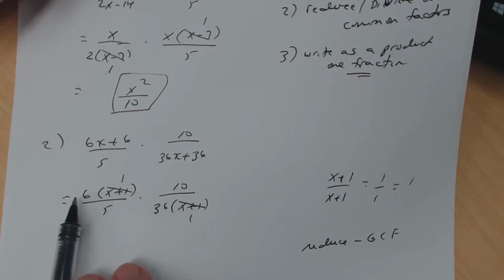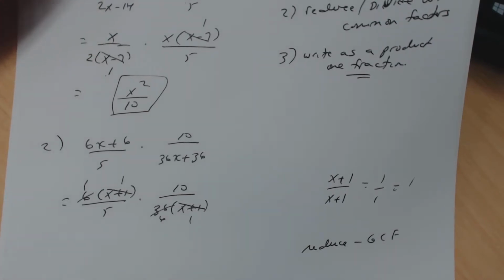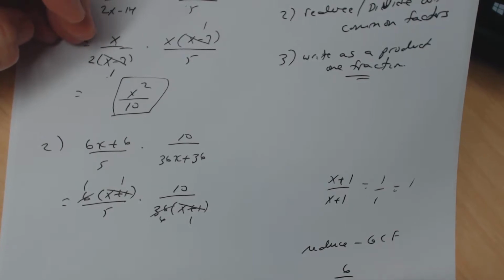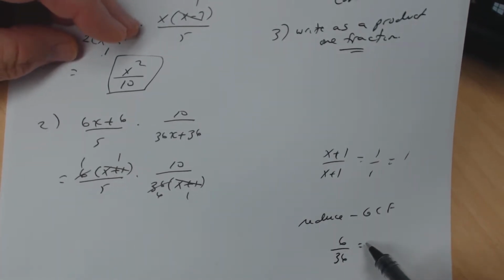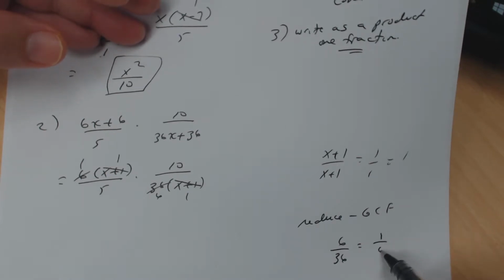So I'm going to use 6. 6 into 6 is 1. 6 will go into 36 6 times. So that's what I have so far. It's kind of like saying 6 over 36 in a previous course, and you're asked to simplify or reduce, you get 1 over 6.